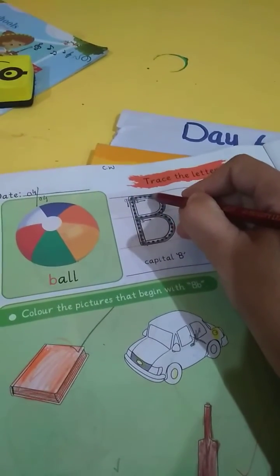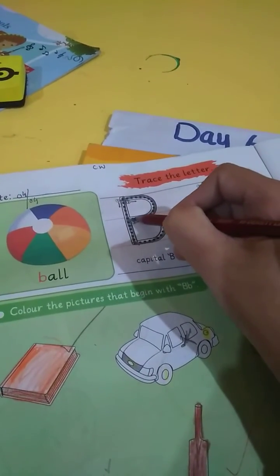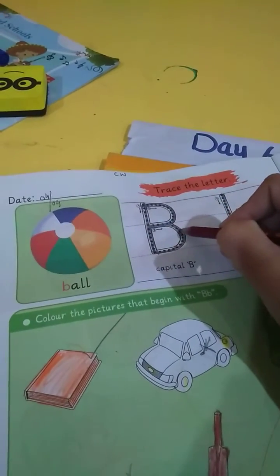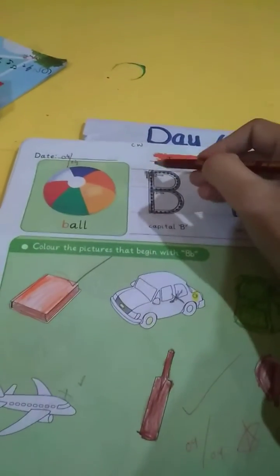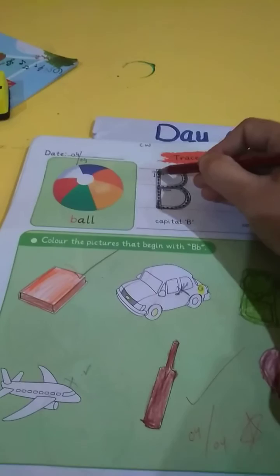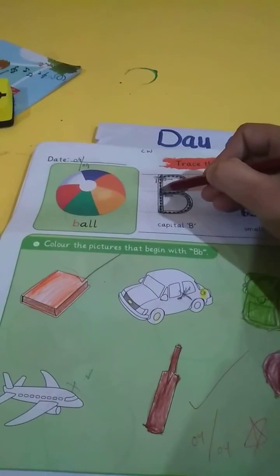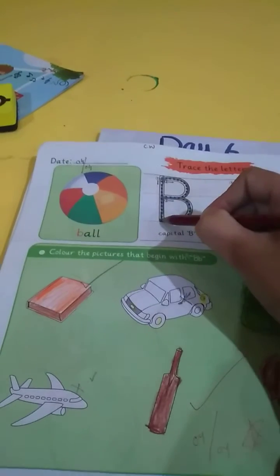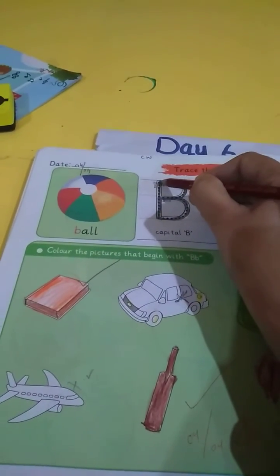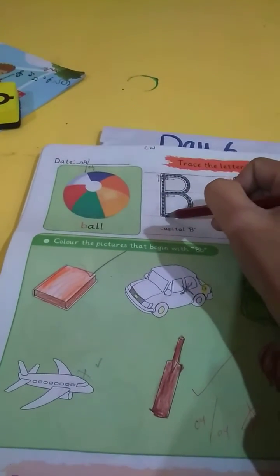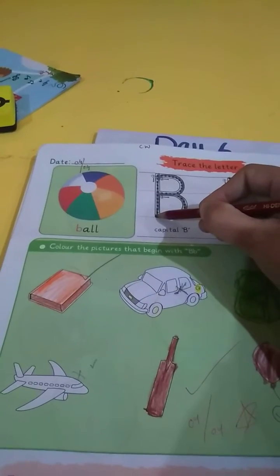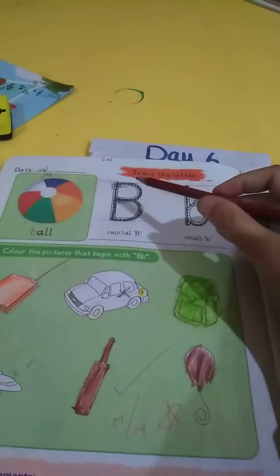ये पेंसिल उठा लें आप. Then start from here. Okay, learn it again. Start from here. This is the right way to write the capital B.